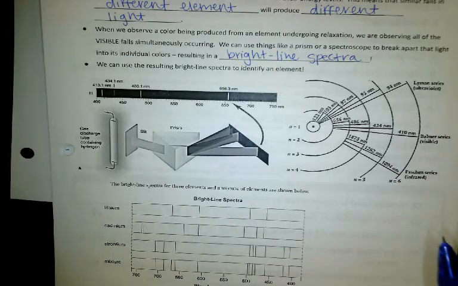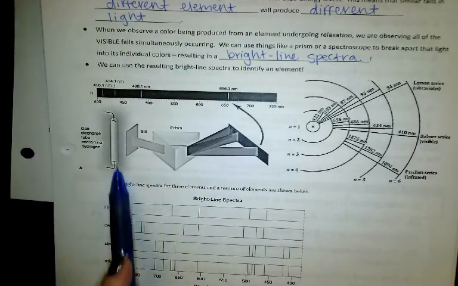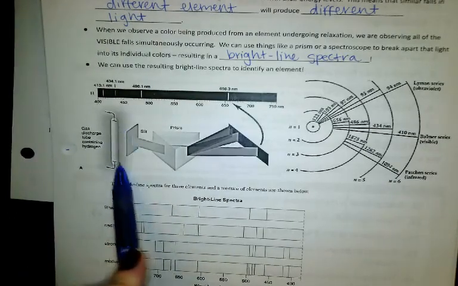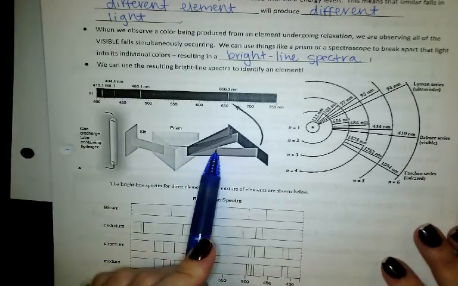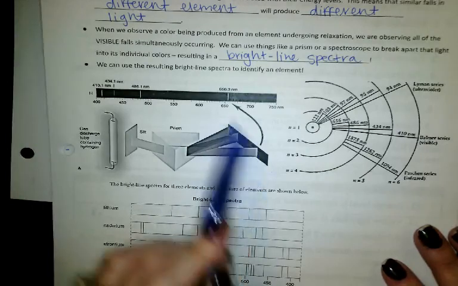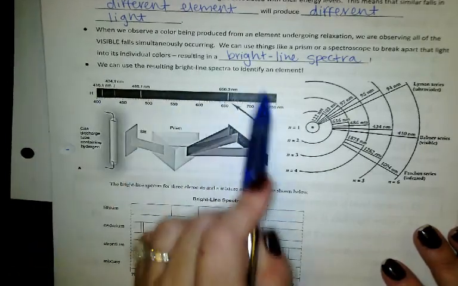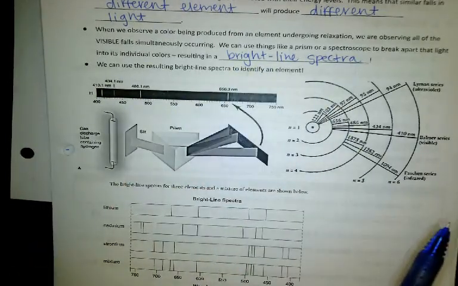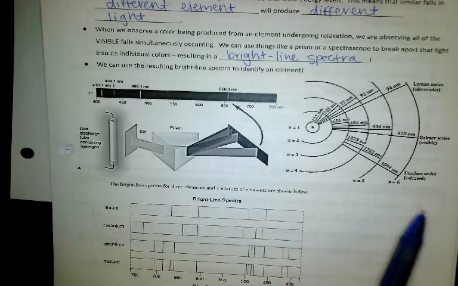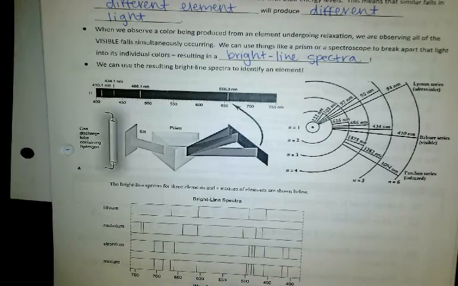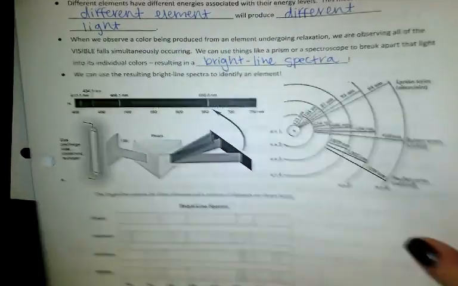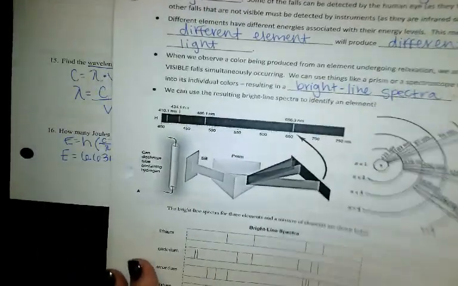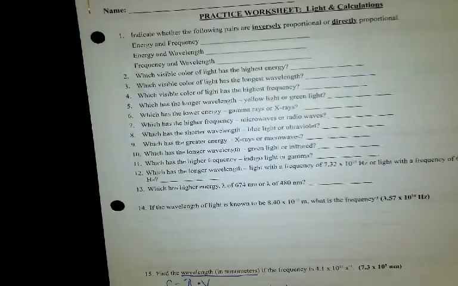What they also did is they ran an electrical current through a tube of hydrogen. They concentrated that light and ran it through a prism, and they saw that it made these lines. This is what we call a bright line spectra, or an emission line spectra. Each element has its own line spectra, and this is how we can tell the difference between different elements. It's like a fingerprint.